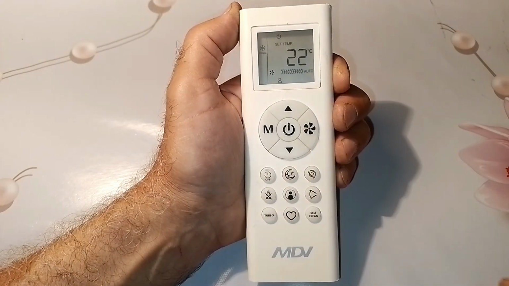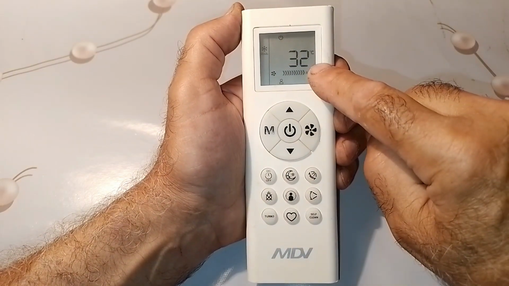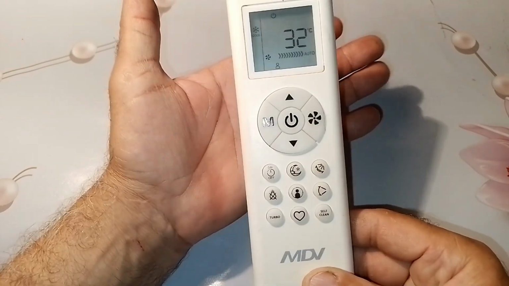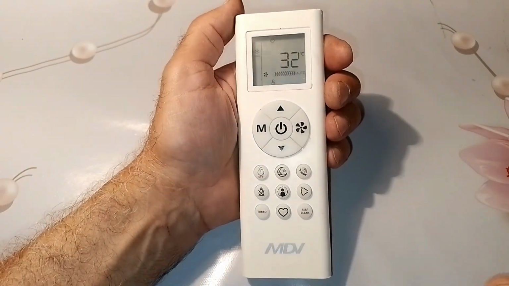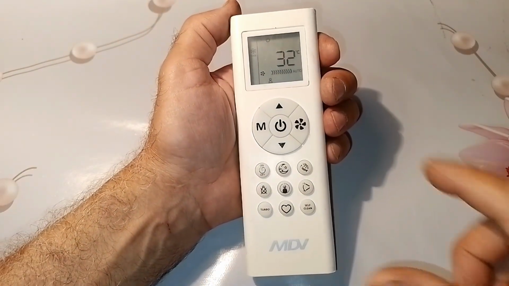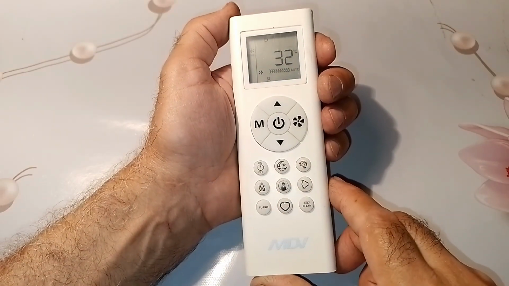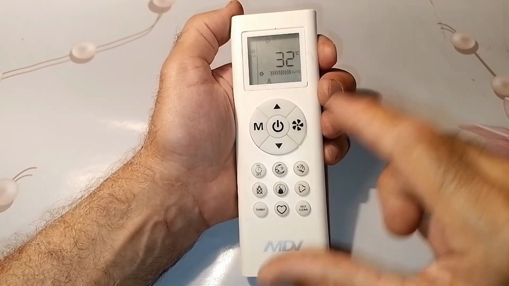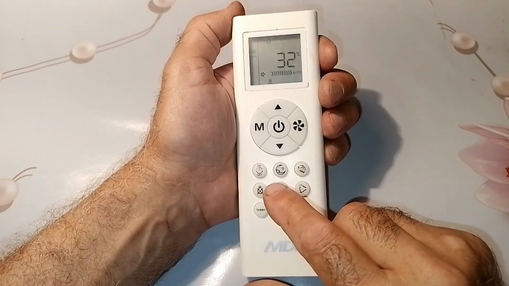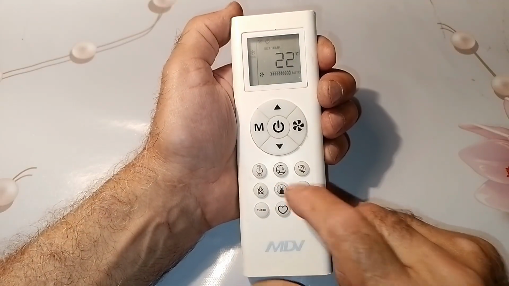For the I feel mode to work, the distance between the air conditioner and the remote control should not be more than 7 meters. To exit the I feel mode, we need to press the same button again.